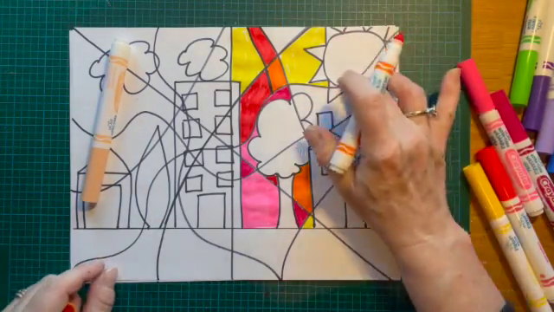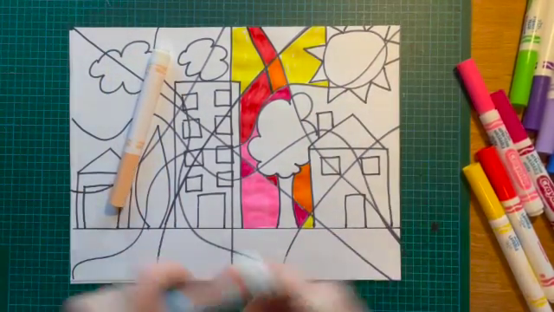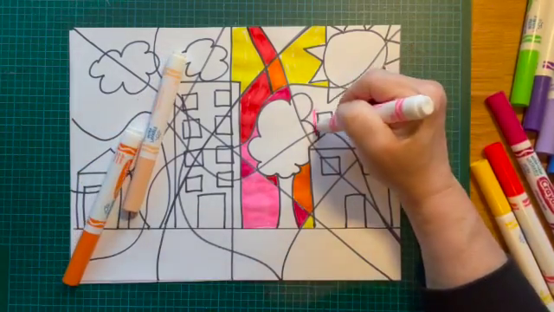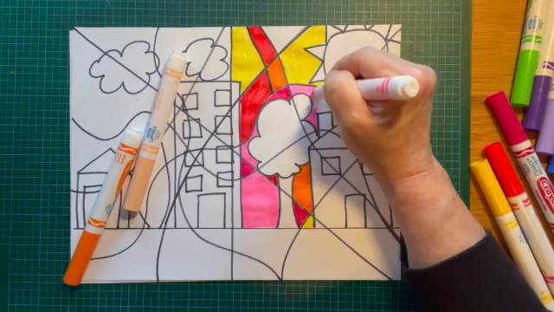And yes, my sun isn't going to be regular sun colors, but that's okay. It's not realistic. It's more abstract.